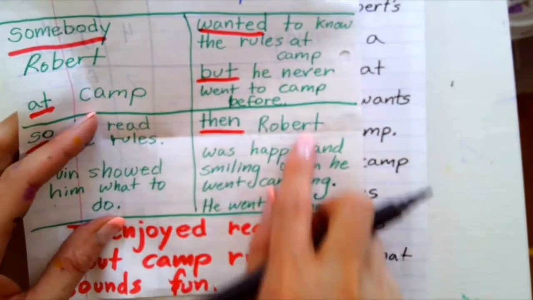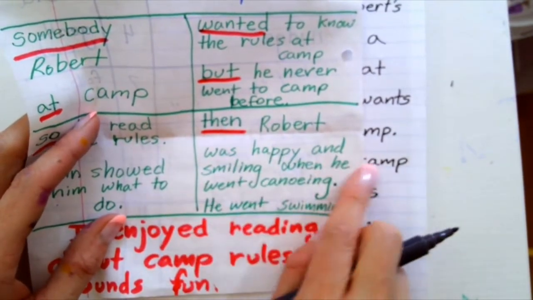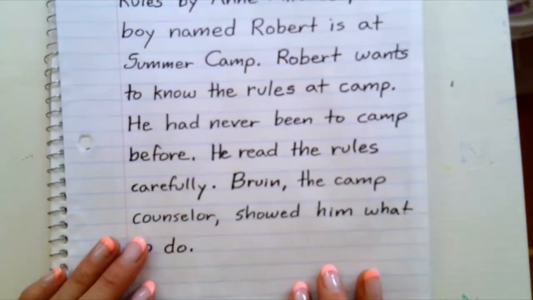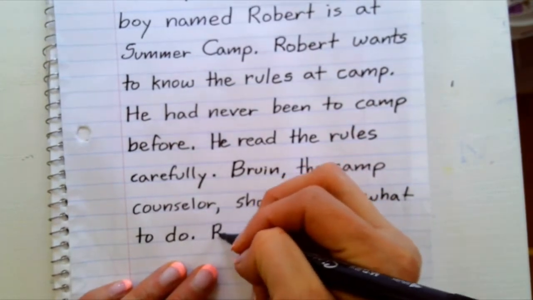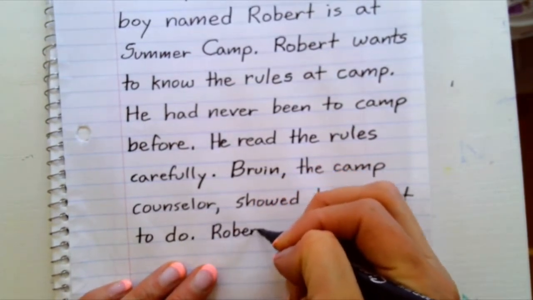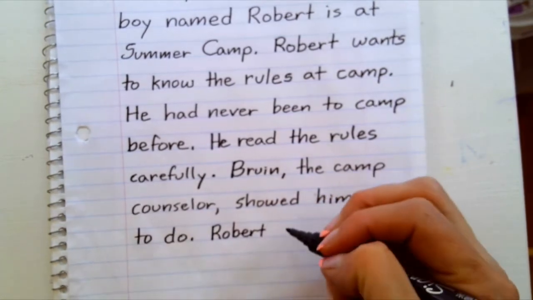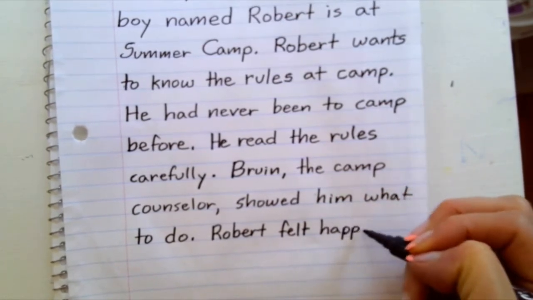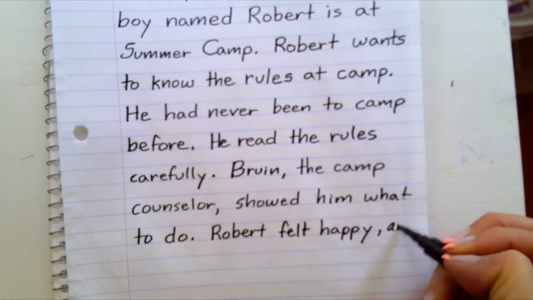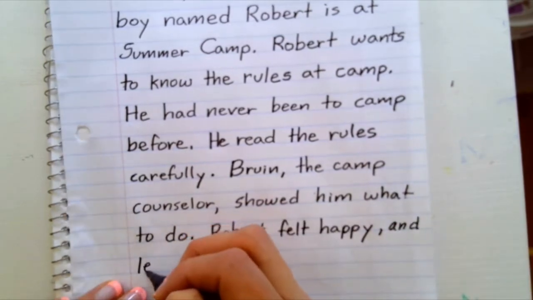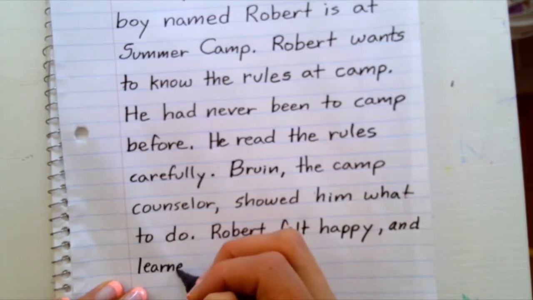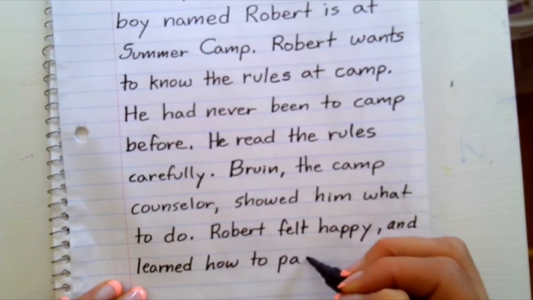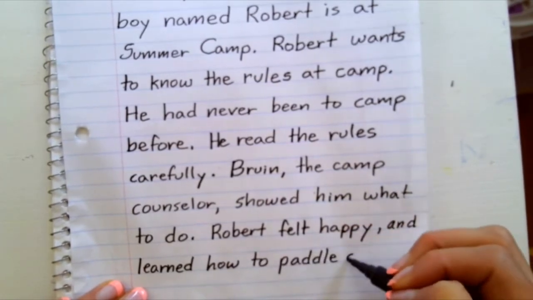Then what happened? How did the story end? Robert was happy and smiling when he went canoeing. He went swimming. Let's make those into some sentences. I'm going to talk about how he felt. Robert felt happy and learned. What did he learn? How to paddle a canoe.